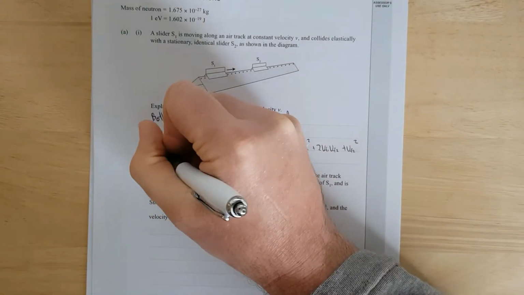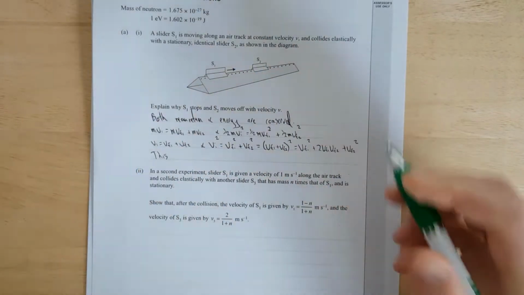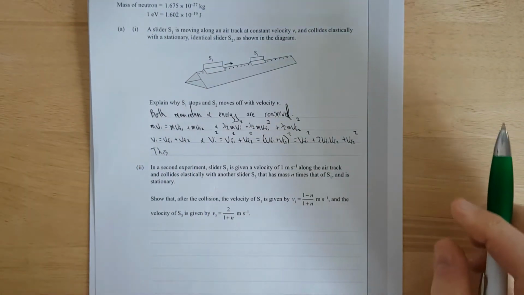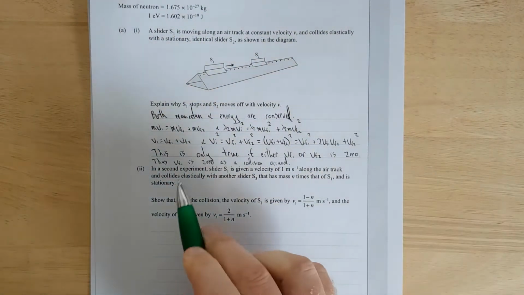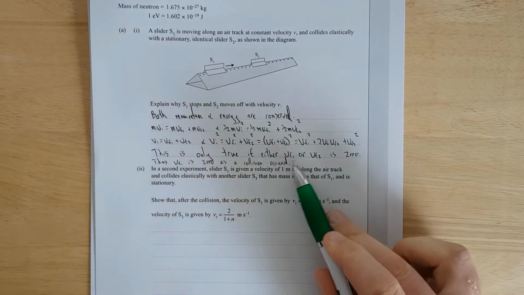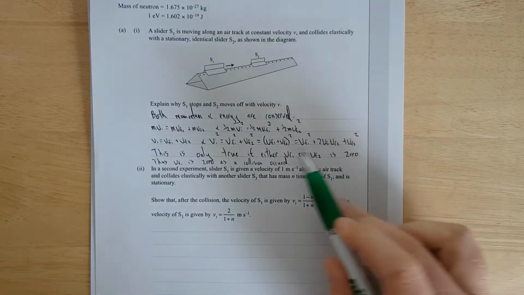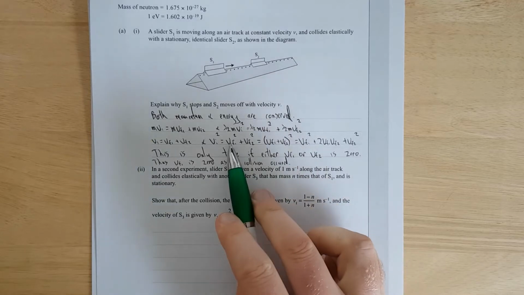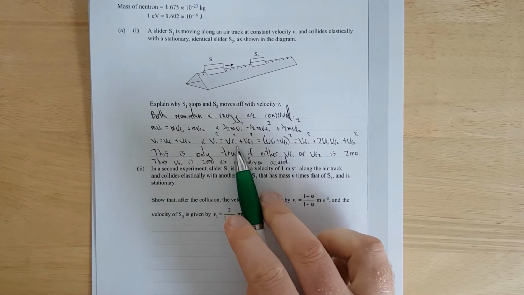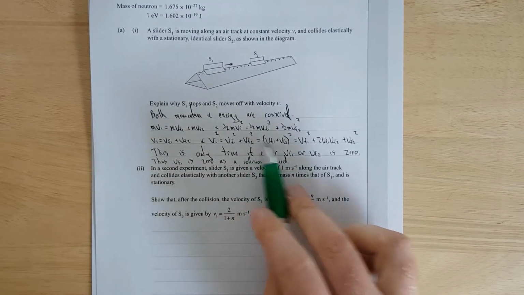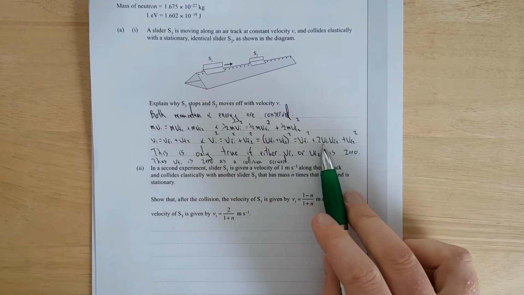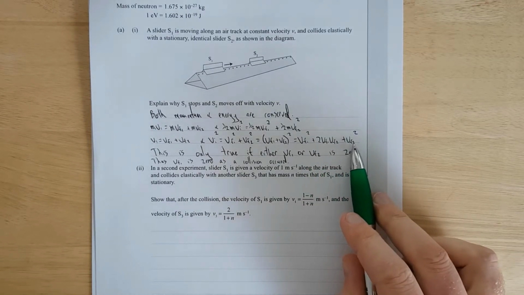Right, I'll just pause and write out a short answer. I said this is only true if either vf1 or vf2 is 0, because you can see we've got vf1 squared plus vf2 squared equals vf1 squared plus 2 vf1 vf2 plus vf2 squared.